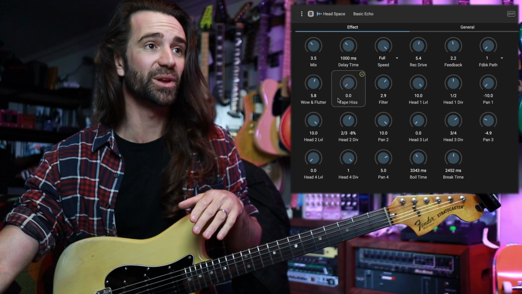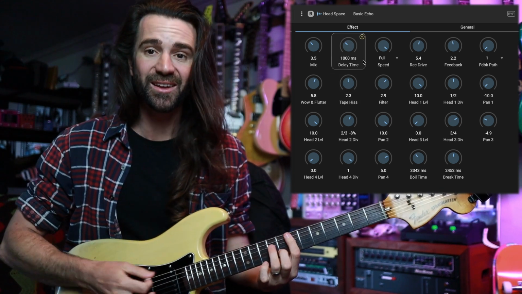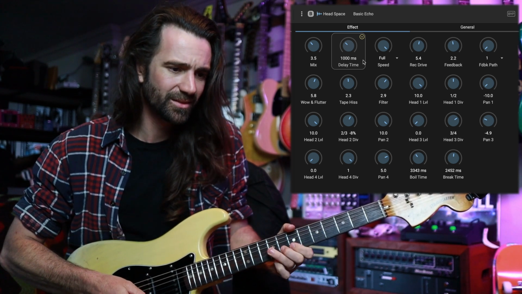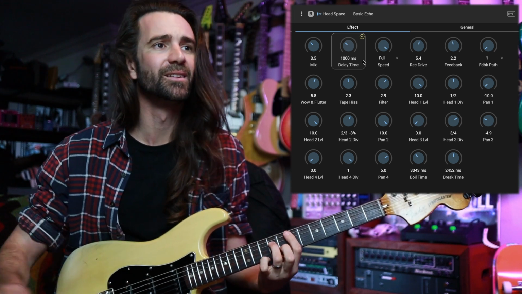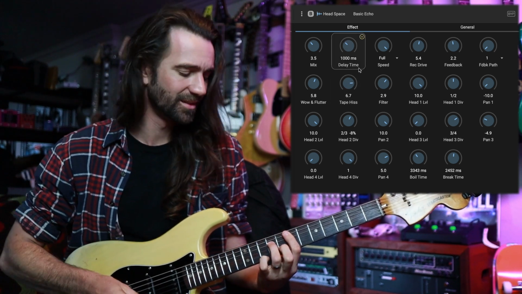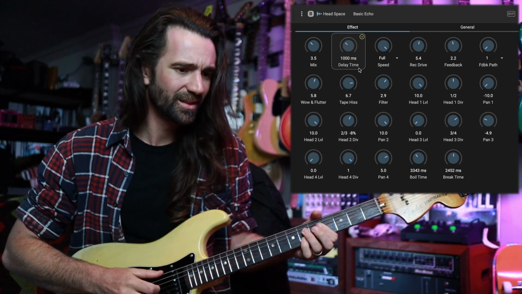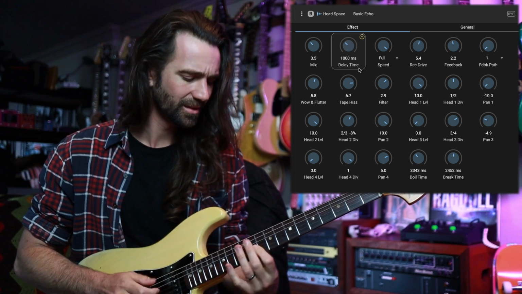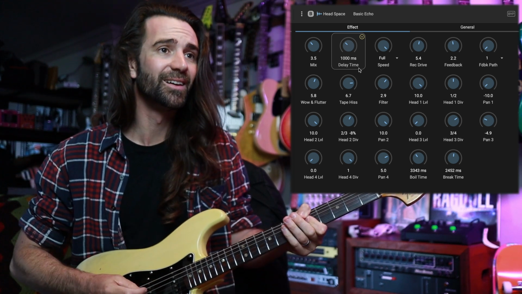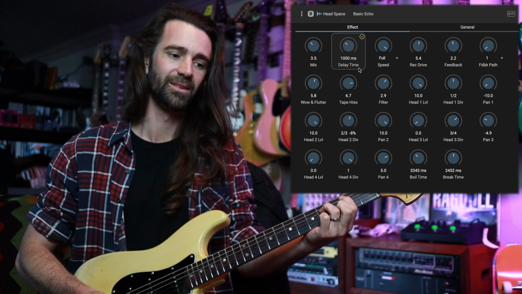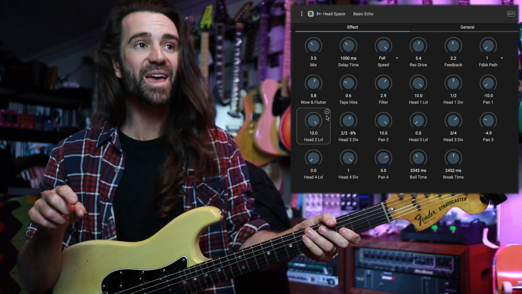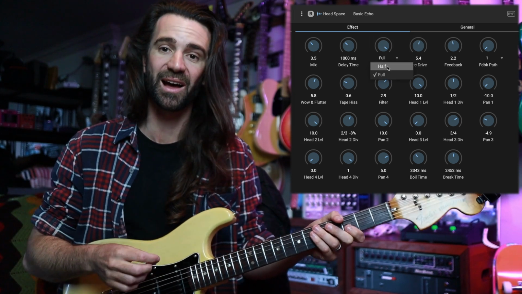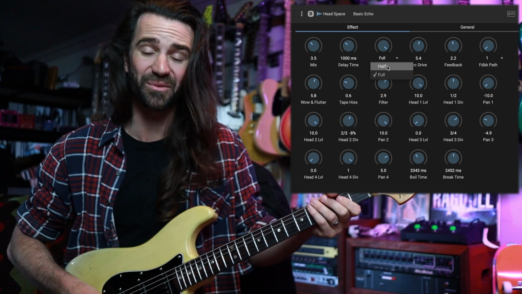And then for extra realism, bring in some tape hiss, turn it up to halfway. What's cool from there is you could play around with this tape speed control on here and flip-flop it between half and full and get some kind of virtual pitch shifting effects.